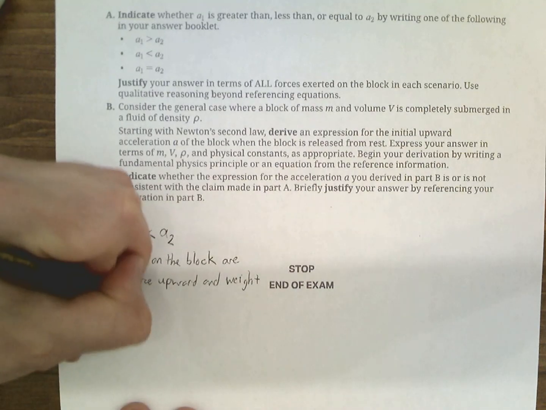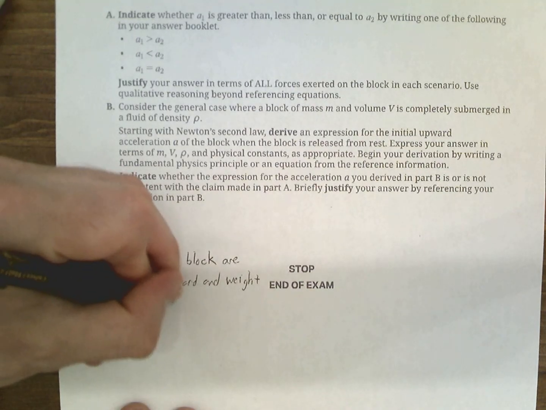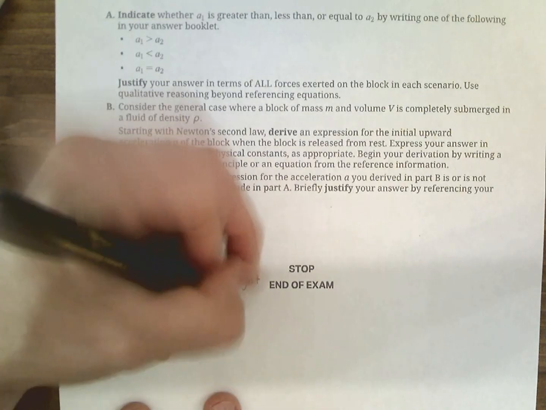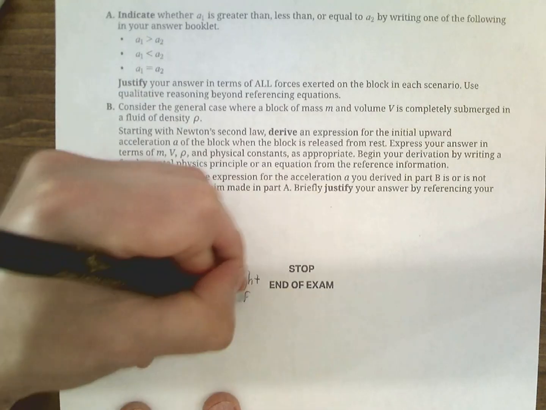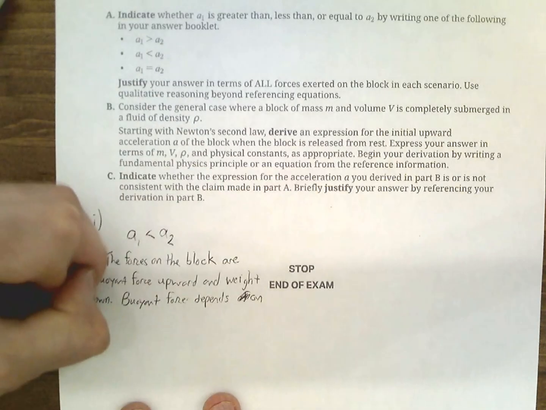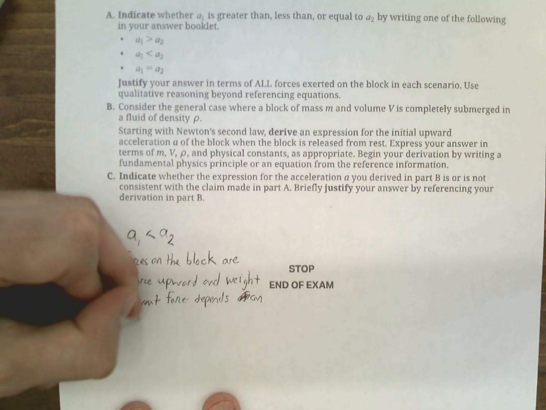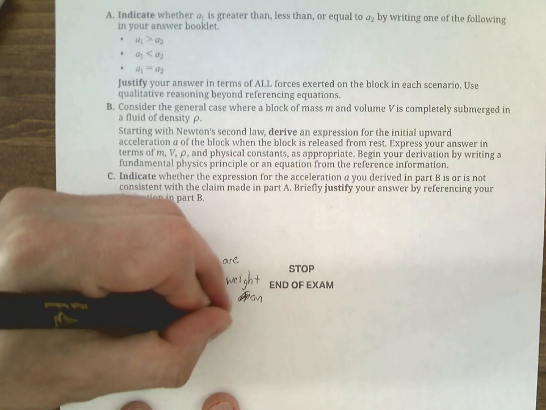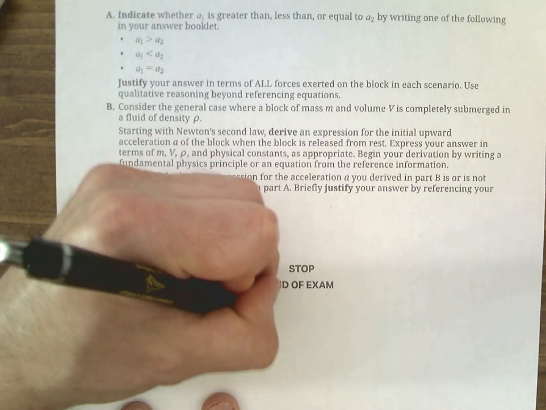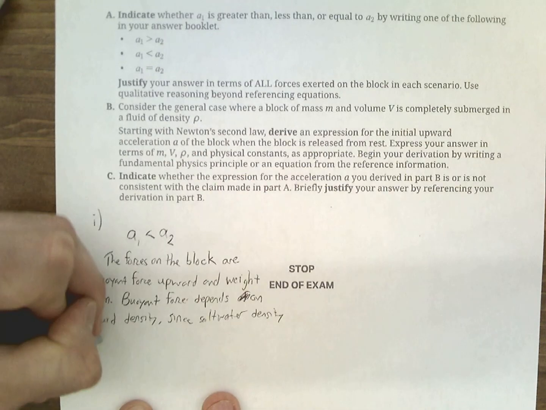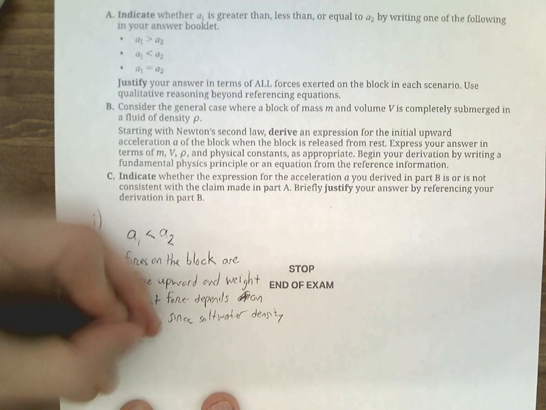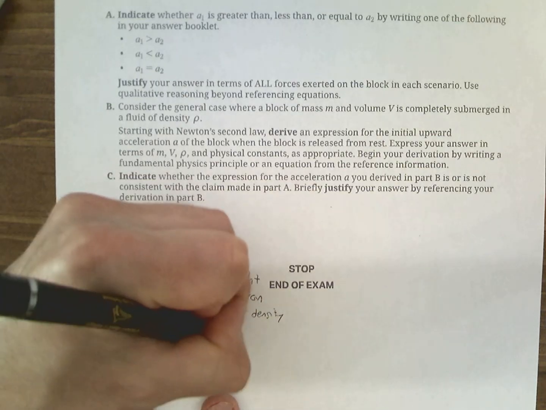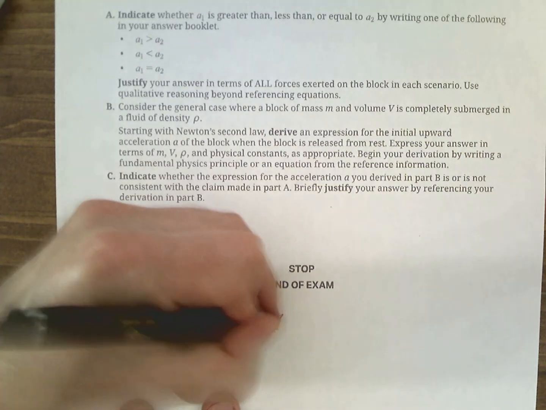The buoyant force depends on the density of the fluid. Depends on fluid density. And so, since the salt water has a greater density, there will be more force upward, but the same force due to weight.